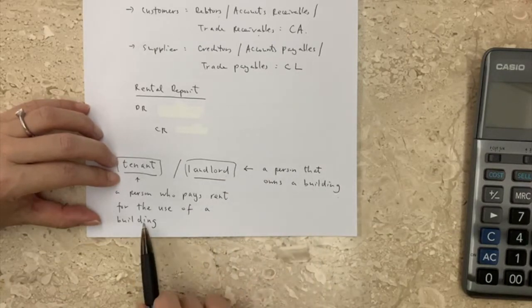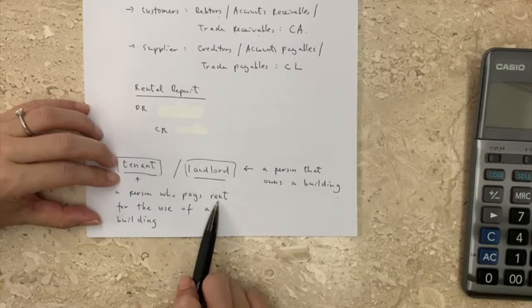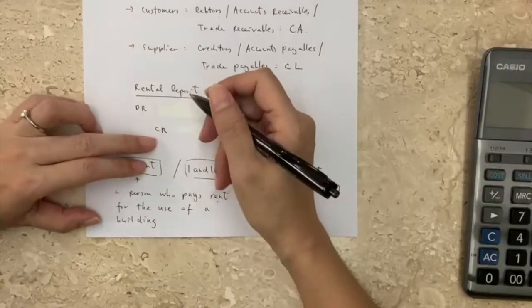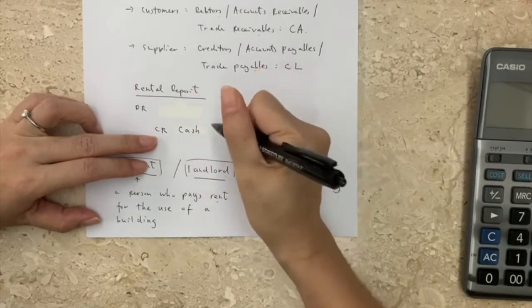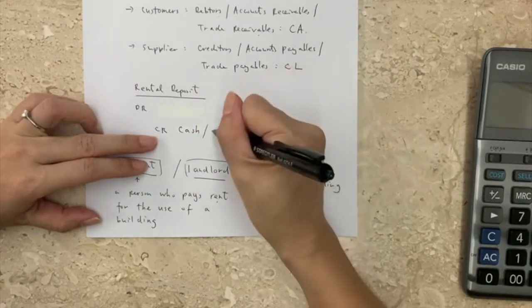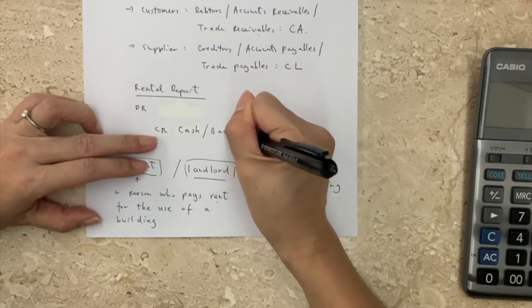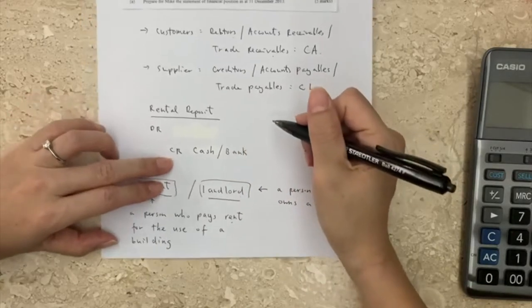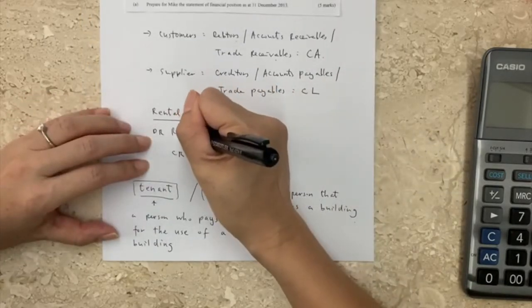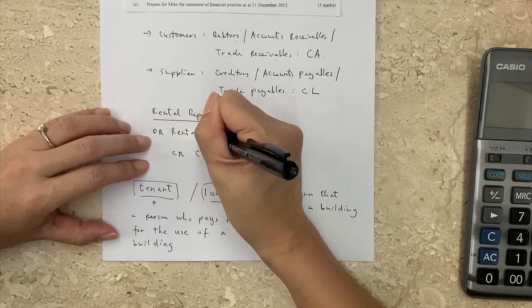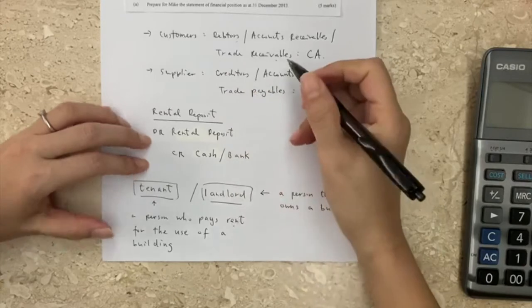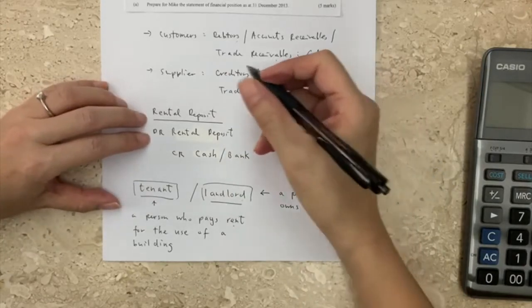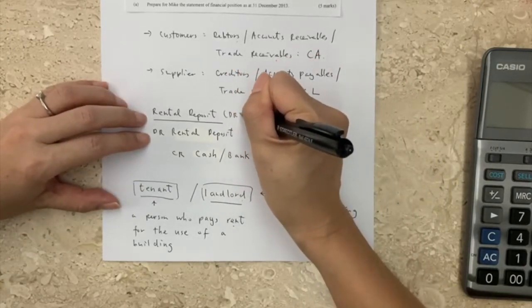Alright, since we have to pay rents and also rental deposits, we pay money. We can pay cash, so that there is less money in the business, so less cash, or we can pay by cheque so that we have less money in the bank. Therefore, we debit rental deposits. Okay, so what is rental deposit? Rental deposit must be a debit item.